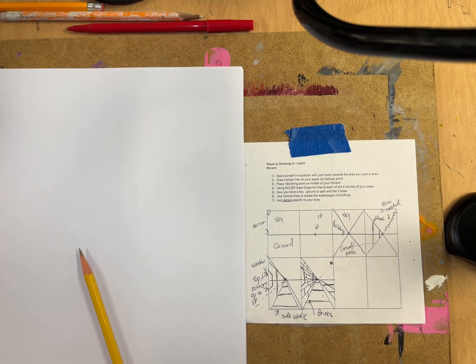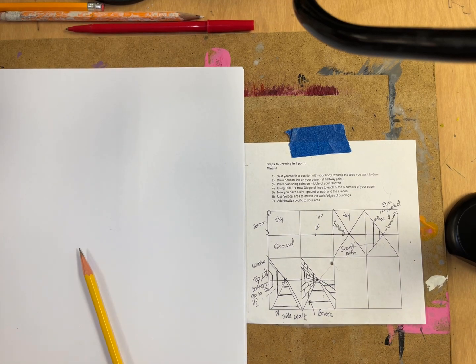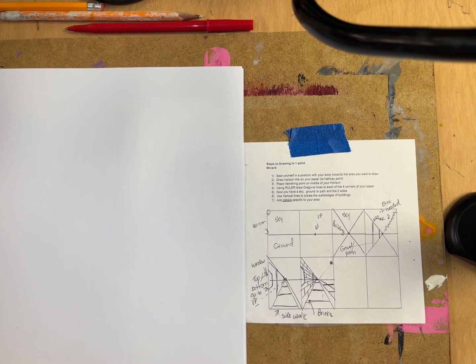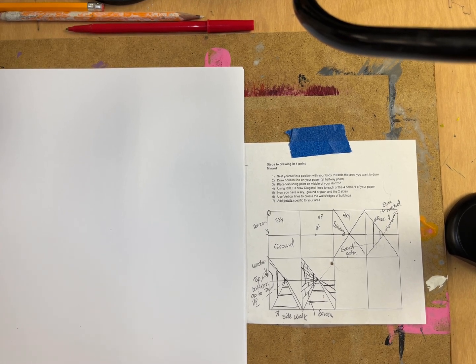My goal for today is for you guys to just learn the basics of 1-point perspective, and we're going to do a quick little workshop where we are going to draw the hallway using the most basic perspective, which is 1 point. We will talk about this more later on as we work into this unit, but this is just a quick kind of crash course over this.